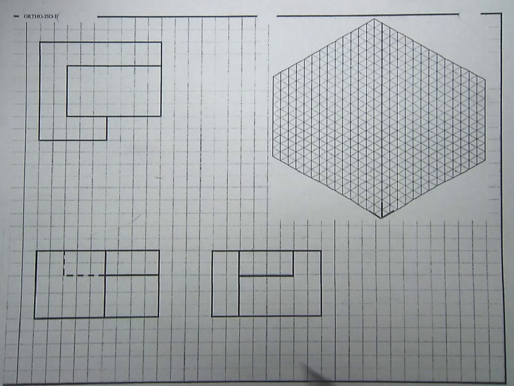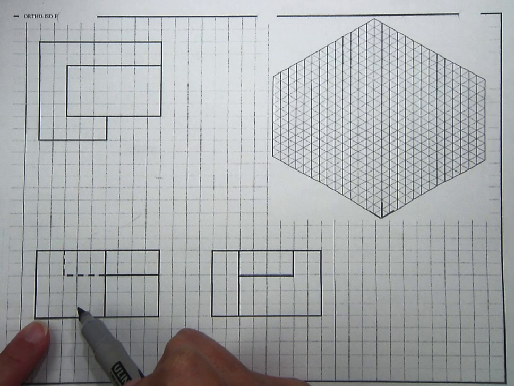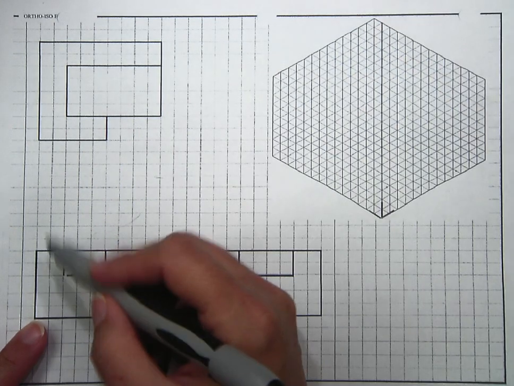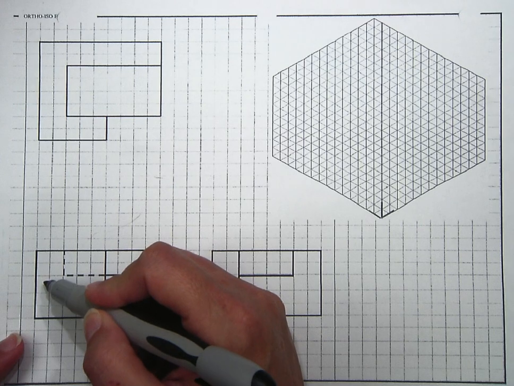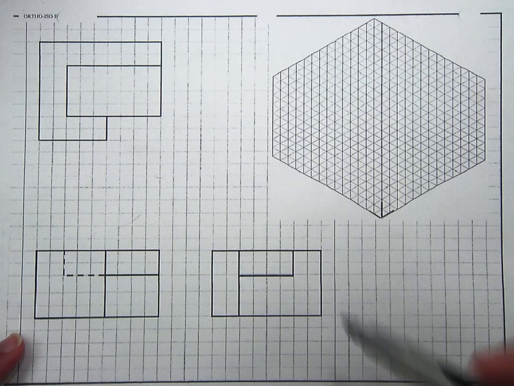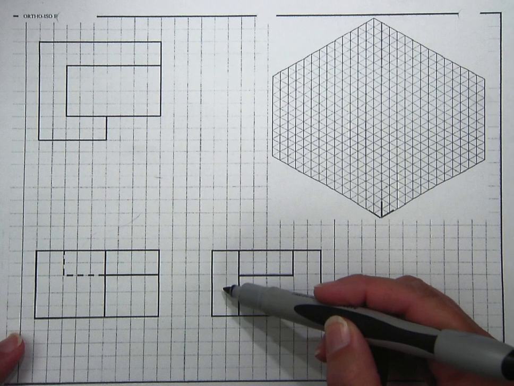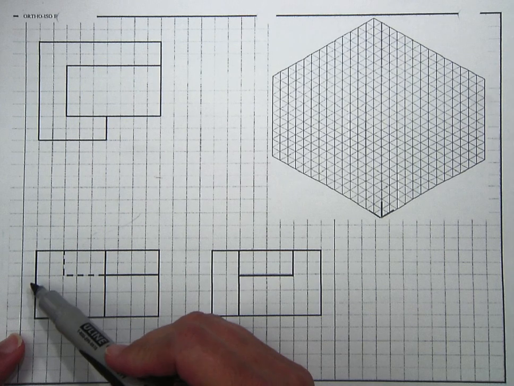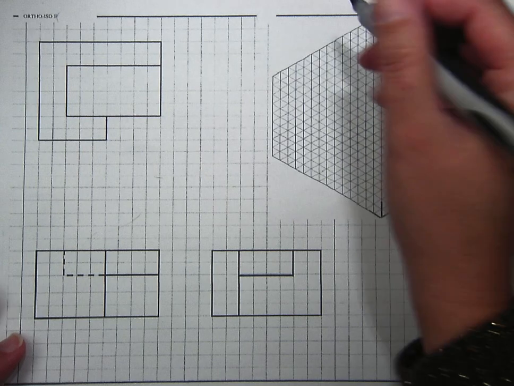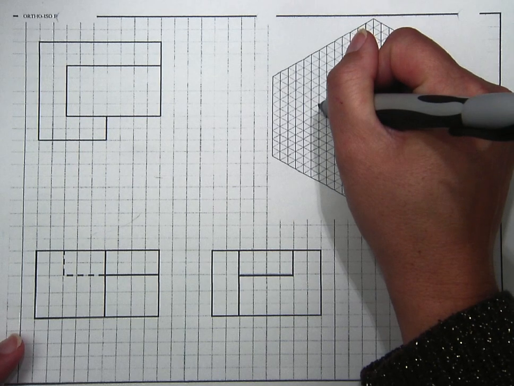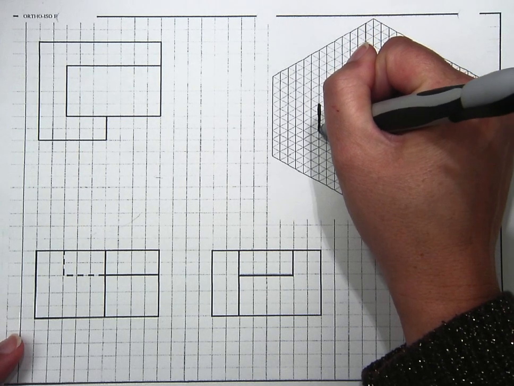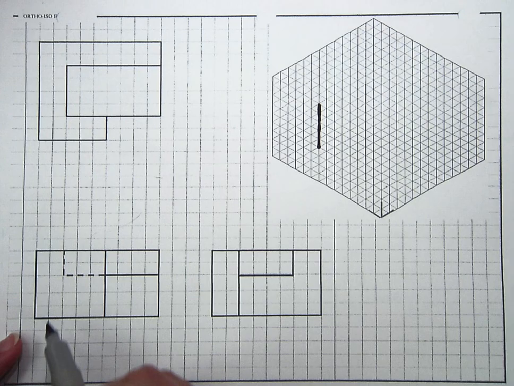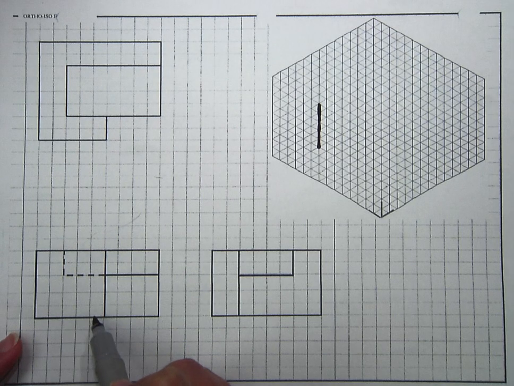All right, so I'm going to start with this front view. Okay, and I know it is 1, 2, 3. Let's see, we'll count those as 1, 2, 3, 4, 5. Yeah, let's count this a little bit larger box as just one box, okay? So I'm going to draw down 1, 2, 3, 4, 5. It goes over 1, 2, 3, 4, 5.